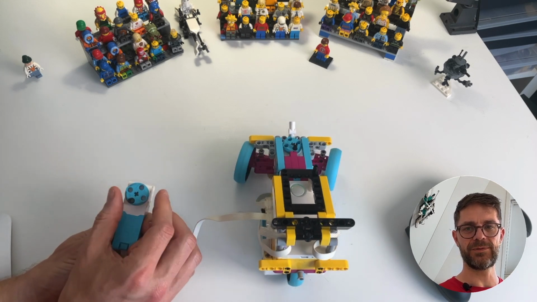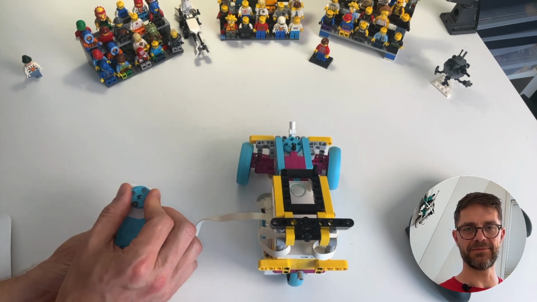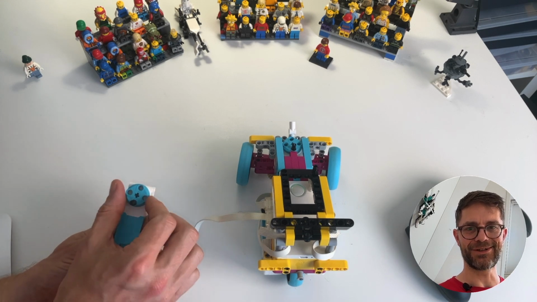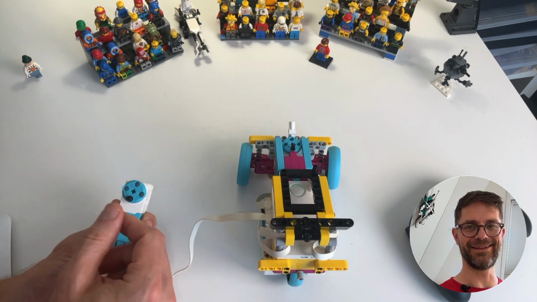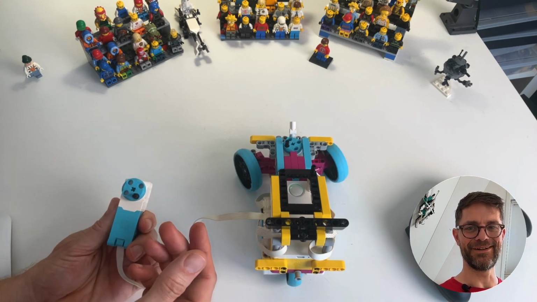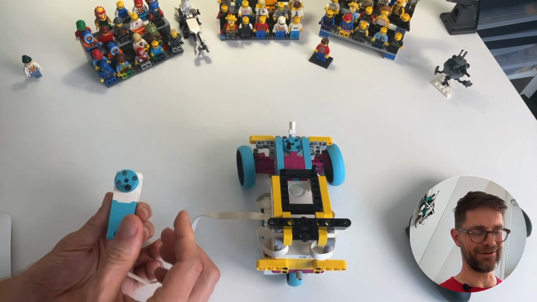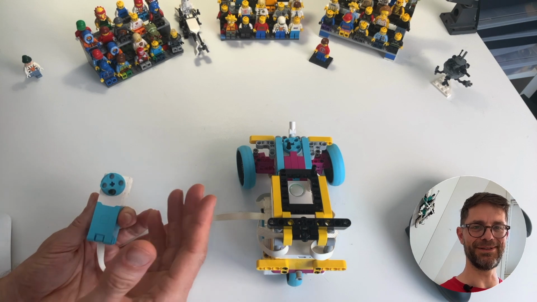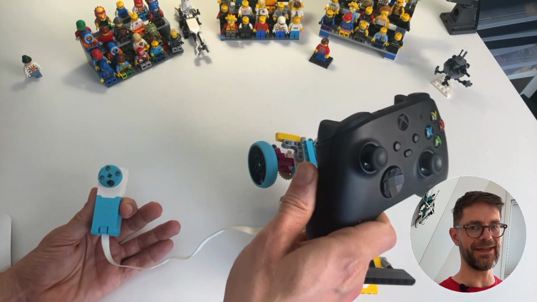Now, once we have this feedback loop mechanism, the next step is, of course, to make the car drive, and this is a lot of fun. Yeah, if I would drive the car with a remote control wire like this, but it's even more fun if we can drive the car with a gamepad.